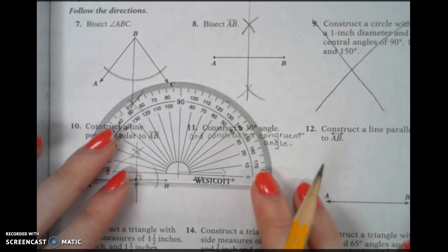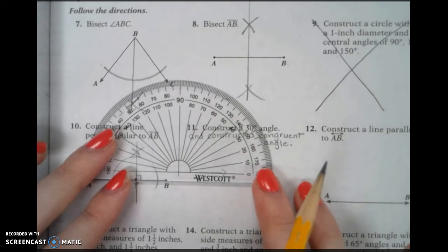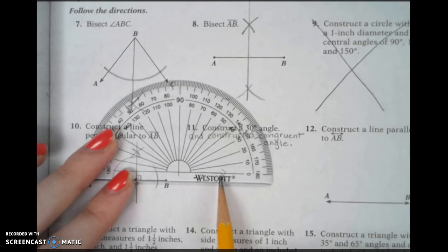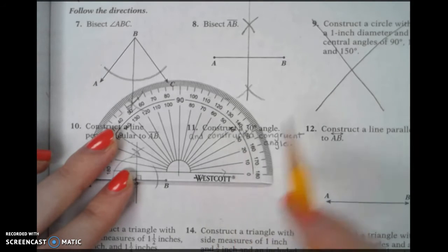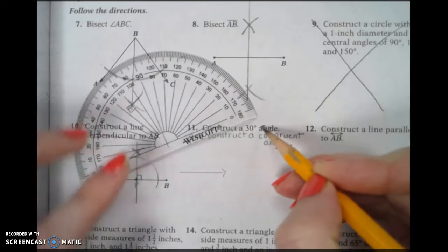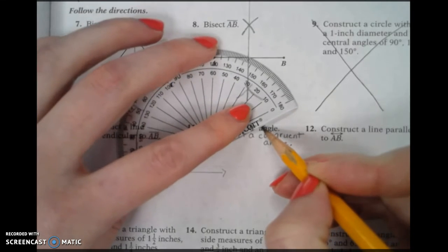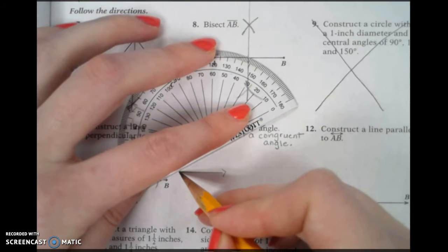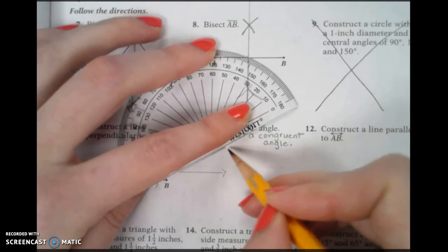But line up the vertex with the middle point of your protractor. And then since my ray is going to the right, I'm going to use the 0 on the right and go to 30 and put a tick mark by the 30. Then connect that tick mark to your vertex, and that will be a 30-degree angle.